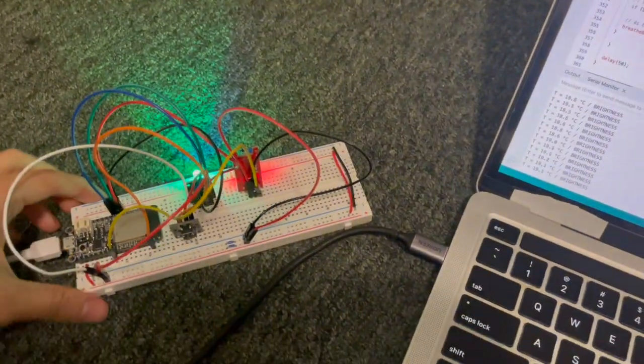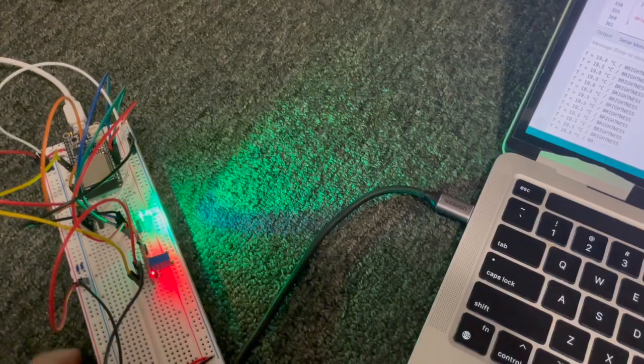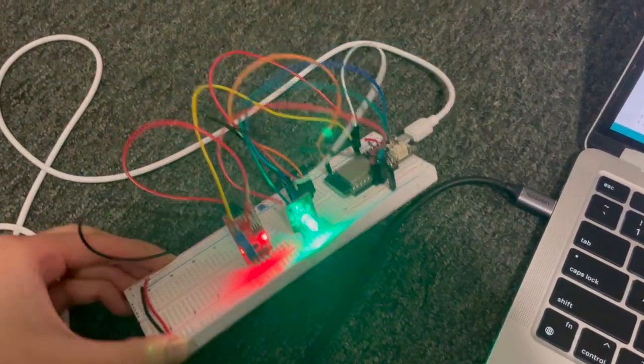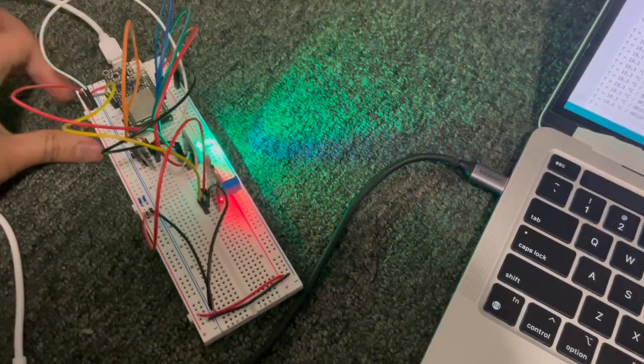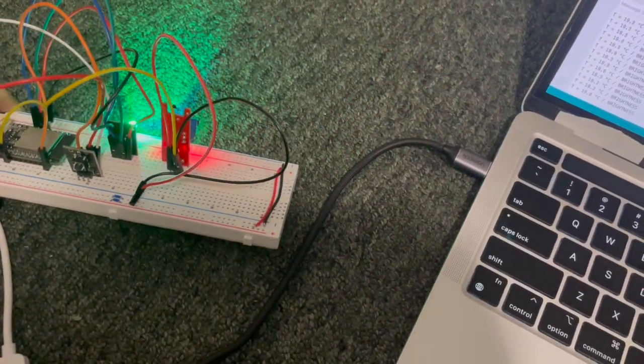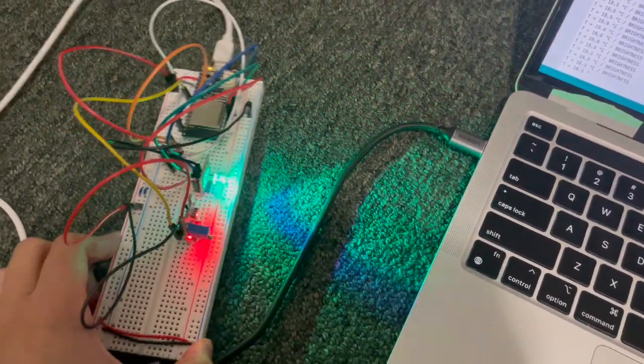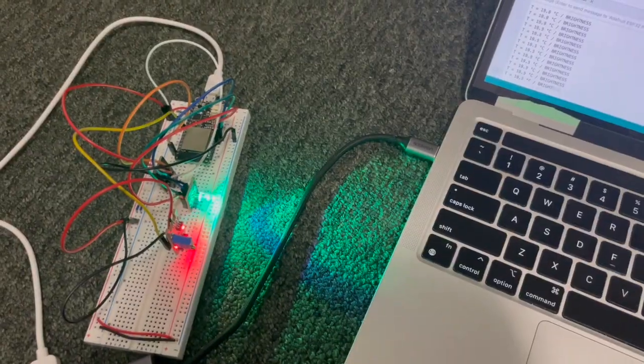So we can see over here that we have an RGB LED on the side of the board, and the red one is an analog temperature sensor. On the other side of the board is a button that is a digital input. We're going to start our demo.